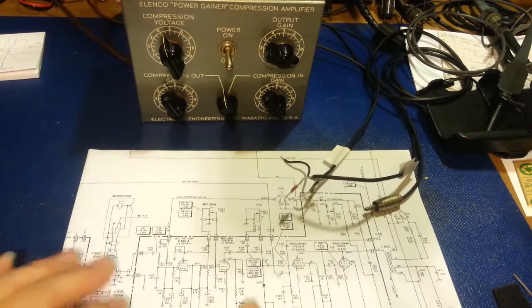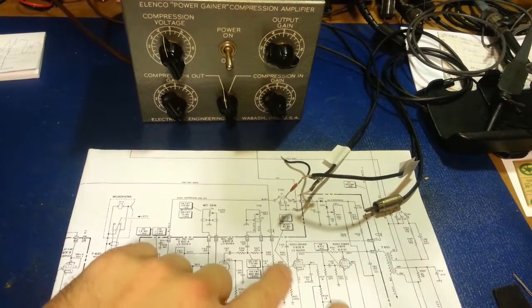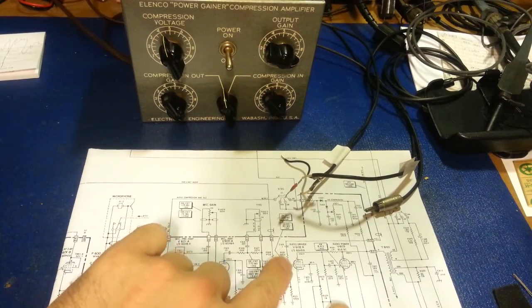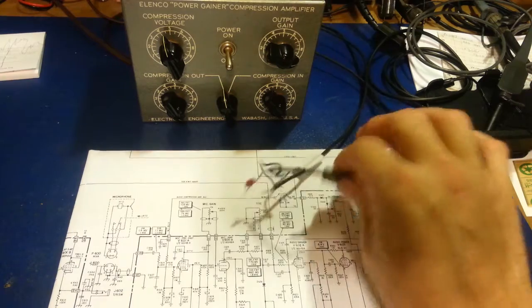But like I say, the problem is if you come in here, that's not going to do anything for the received audio. This is a key point right here. If you hook it up here, that gets you the receive audio compression as well. So there's just a little bit more information on the Elenco power gainer compression amplifiers and how they work and why they have 3 wires instead of 2.